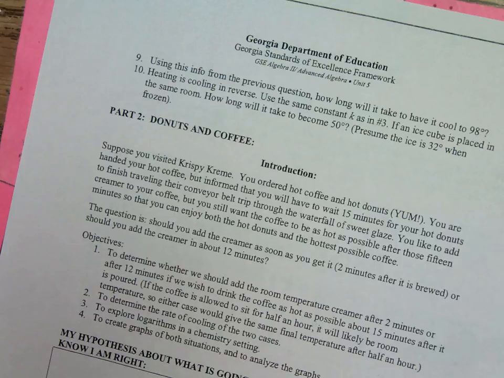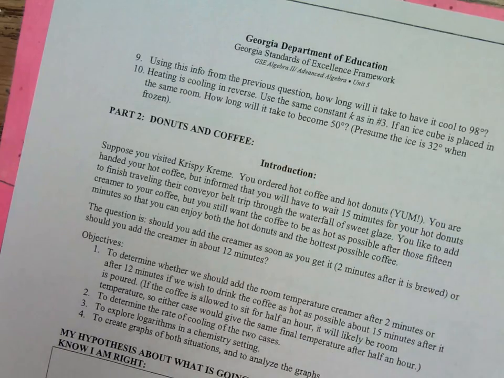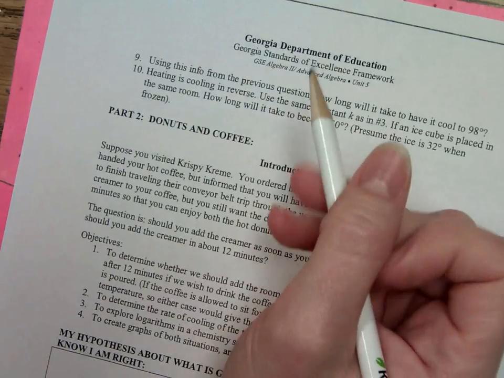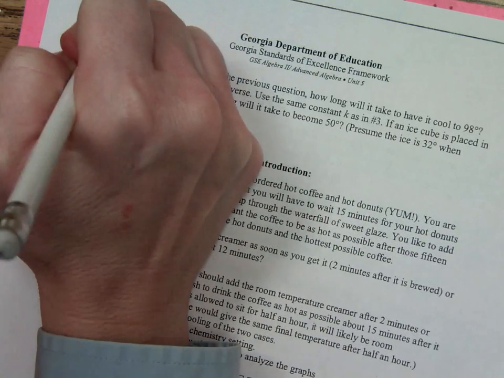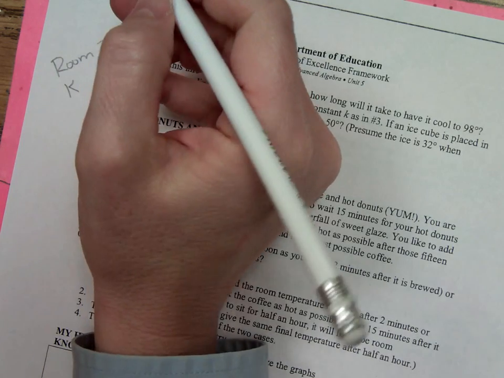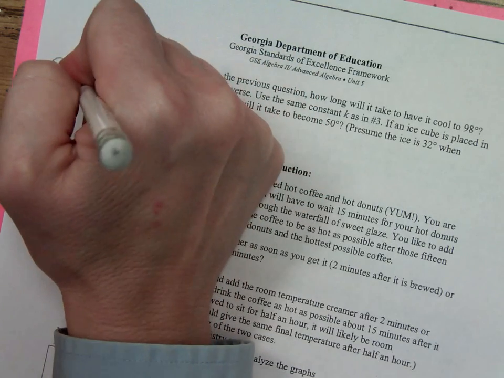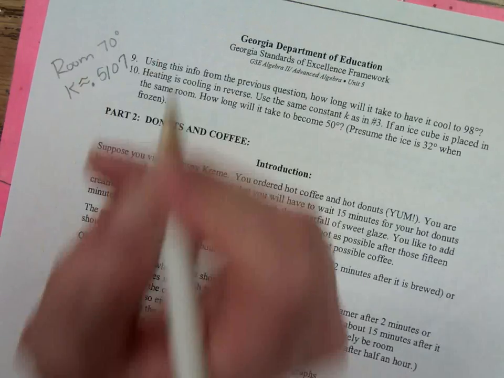Which y'all don't have a number 3, so I'll give you the K for number 3. If an ice cube is placed in the same room, how long will it take to become 50 degrees? We didn't do number 3, but I can tell you that the room is 70 degrees, and K was about 0.5107.